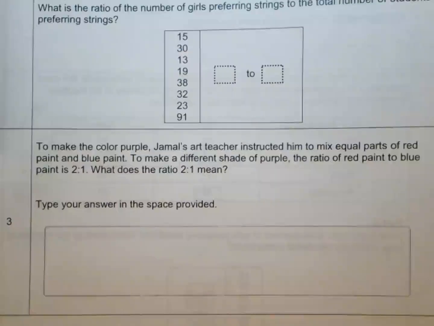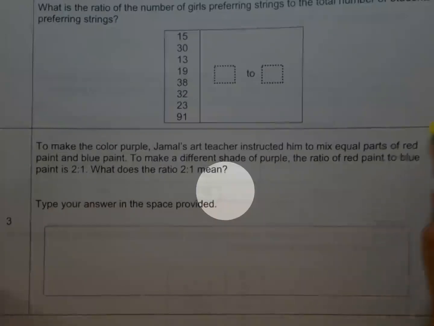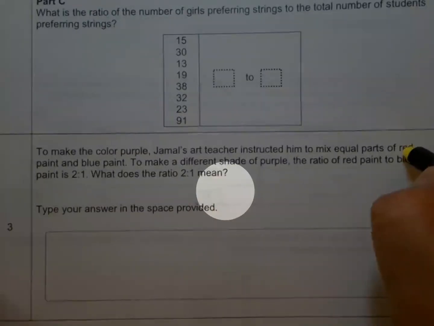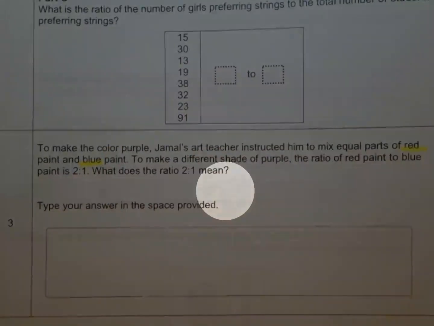Now part C. I'm going to read the question. Let me move this up a little bit. To make the color purple, Jamal's art teacher instructs him to mix equal parts of red paint and blue paint. So pretty much we have two groups here, right?